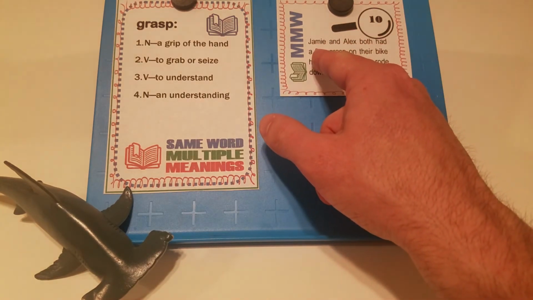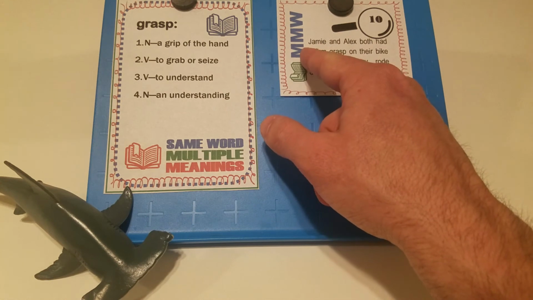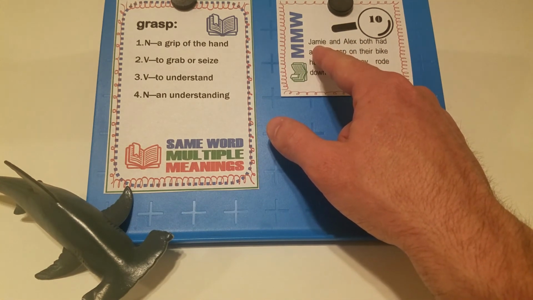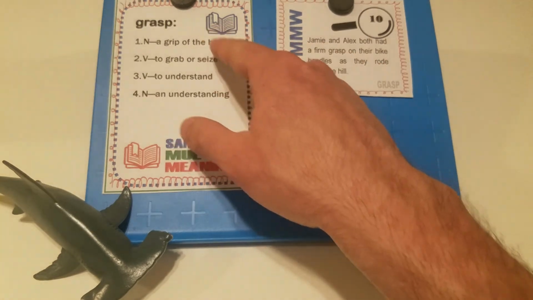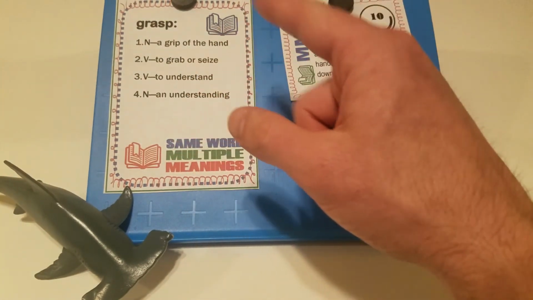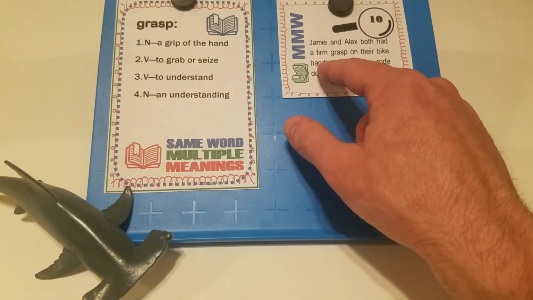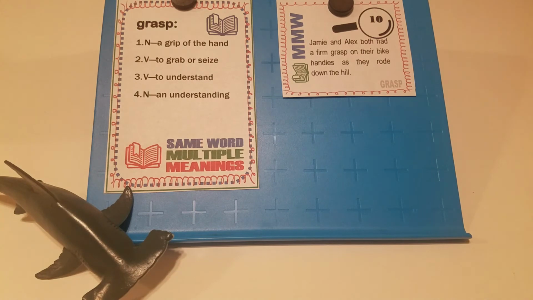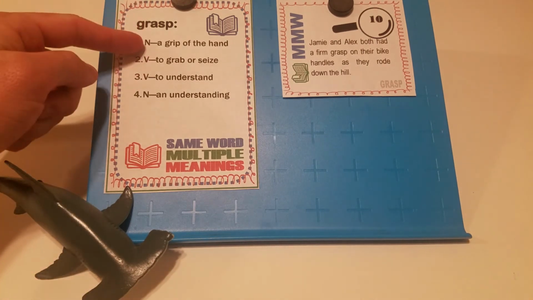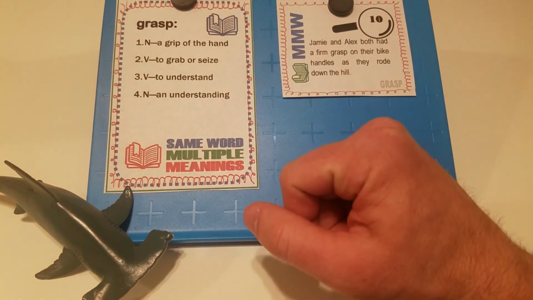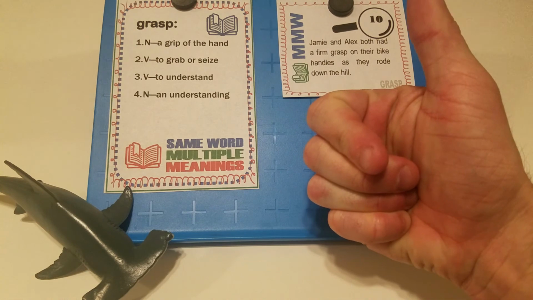Now there's an adjective in there, but we see that A still in front of the word grasp. So that's going to leave us with a grip of the hand or an understanding. Now, if I'm thinking about a handlebar, that's not something I'm going to be understanding. That's going to be something that I'm grabbing or gripping. So that's going to be definition number 1. And if you're thinking definition 1 for card 10, then you're on the right track.